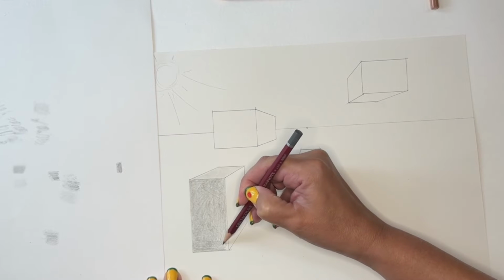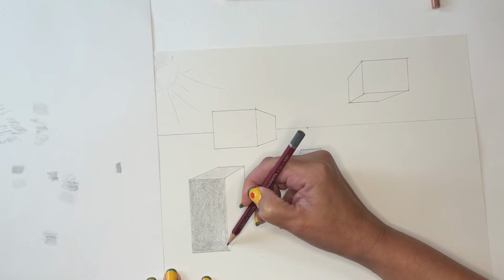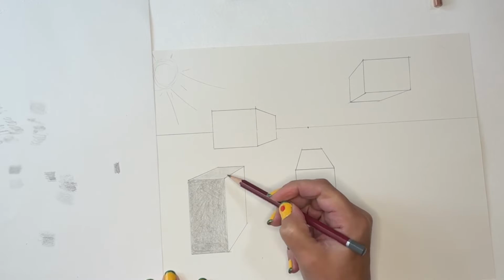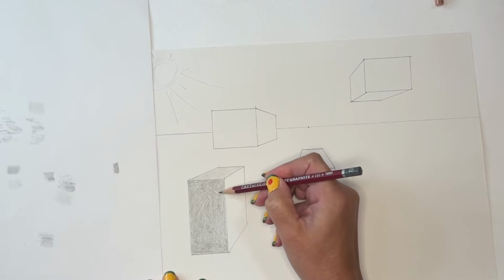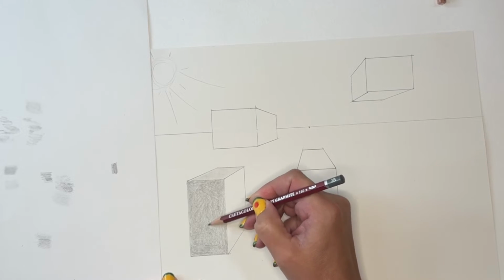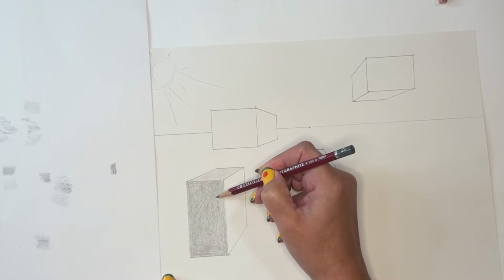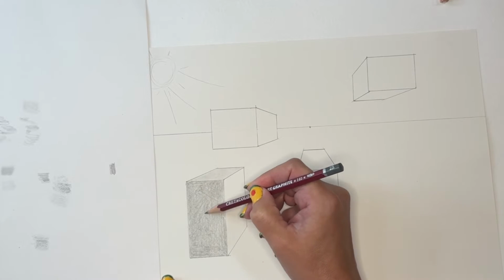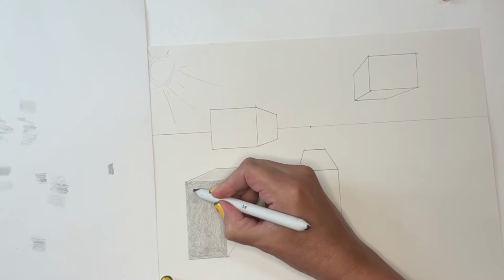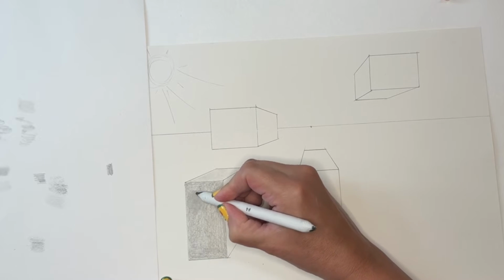Also, when I blend this in with a blending stump, it's going to darken it just a little bit. So right now it's already darker than that top face, and it's going to darken it even more when I use the blending stump. So after I get the whole side shaded, I'm going to pick up my blending stump and I'm going to blend everything in so it's just a little bit smoother.